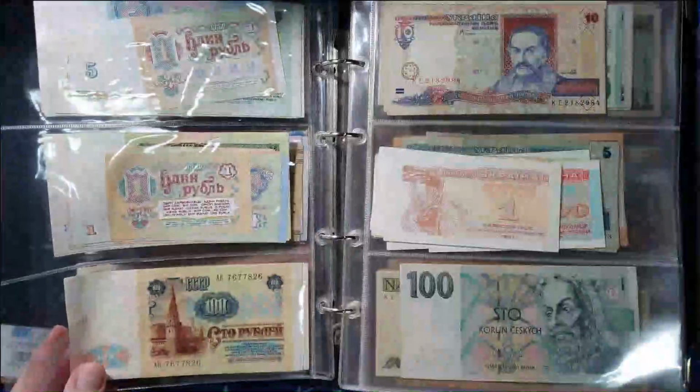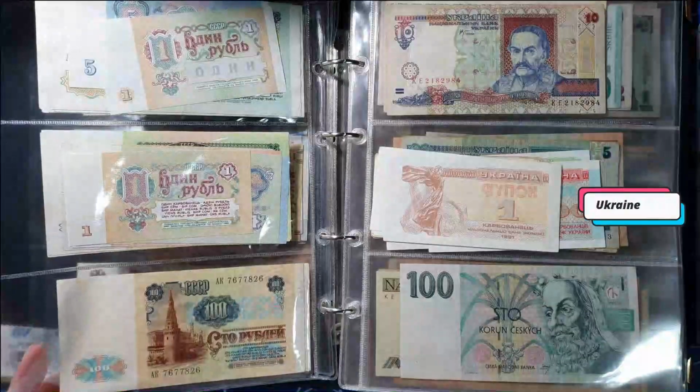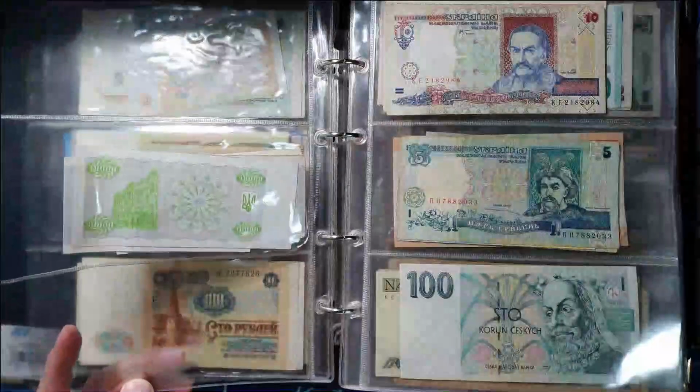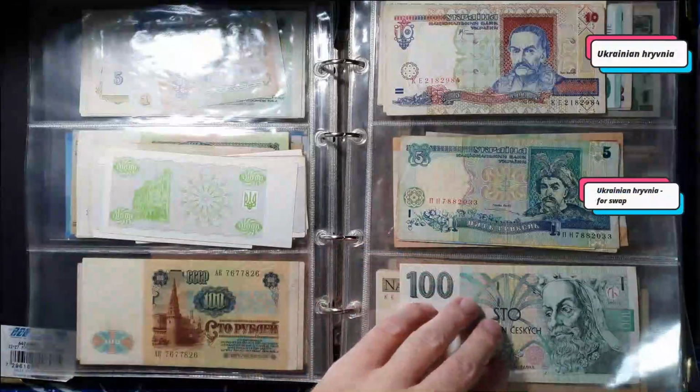Here are duplicates. This is Ukrainian karbovanetsy currency, issued right after the USSR collapse. And here is the next Ukrainian money, hryvnia. My collection and duplicates for swap.